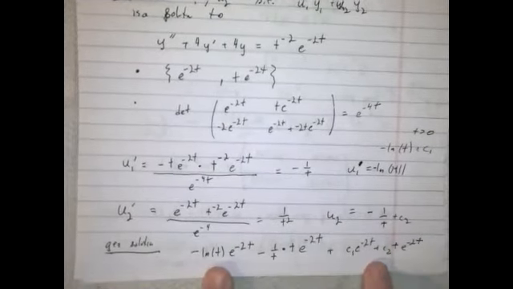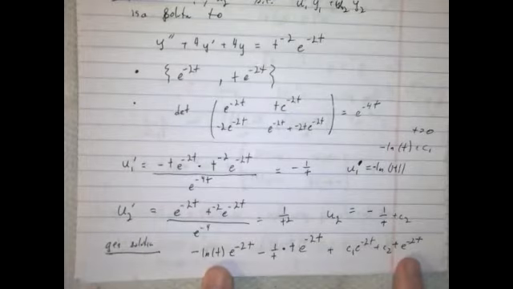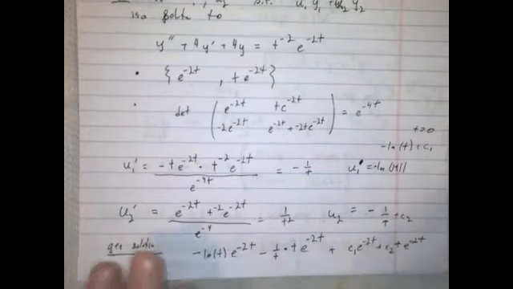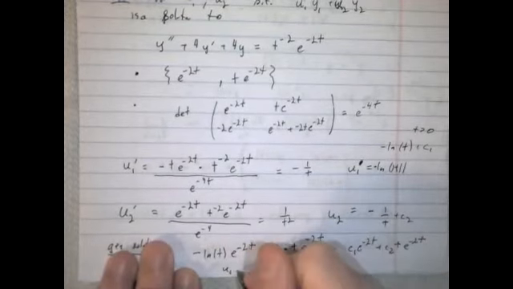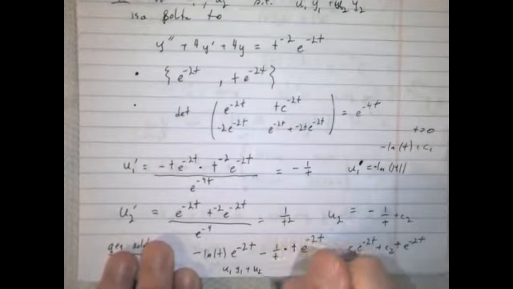And this is my general form, or my general solution, for this non-homogeneous differential equation. And this is just u1 y1 plus u2 y2.